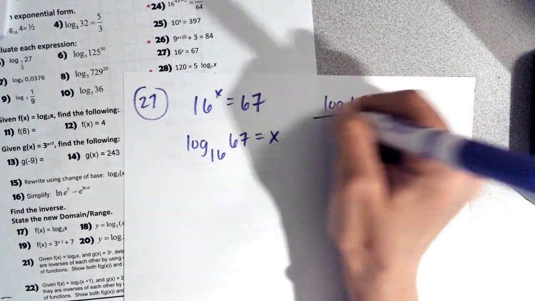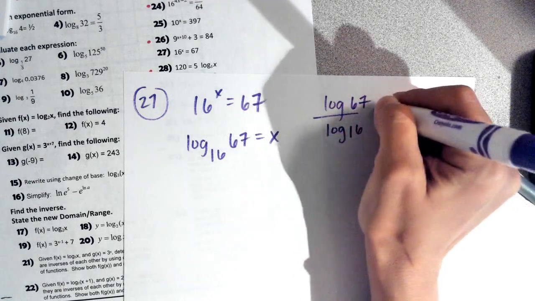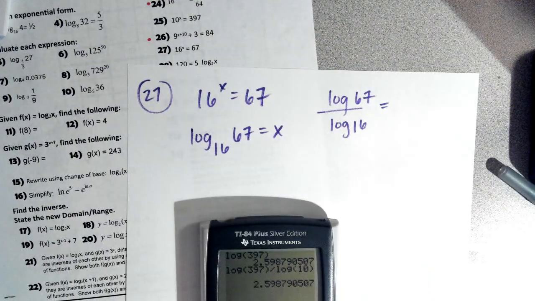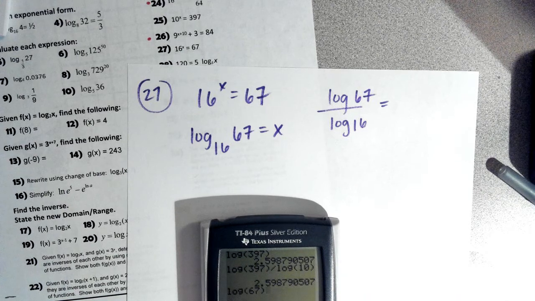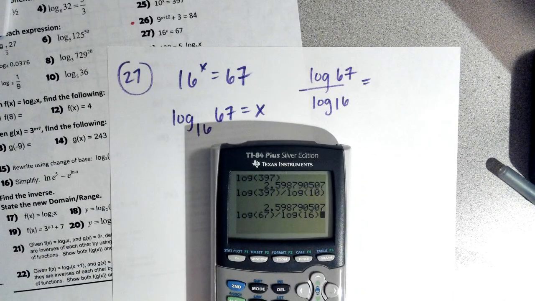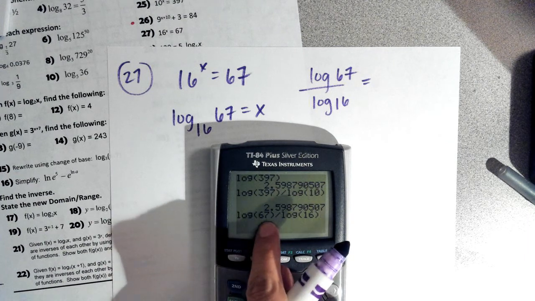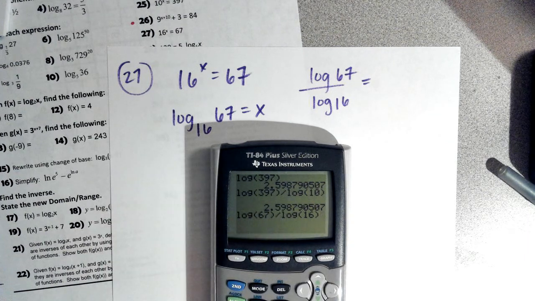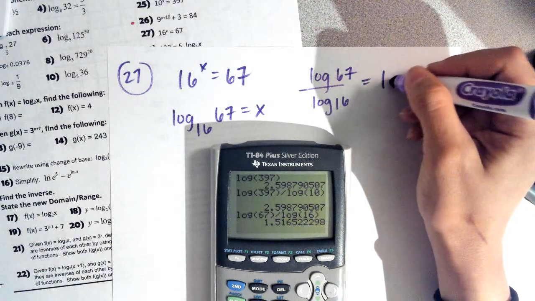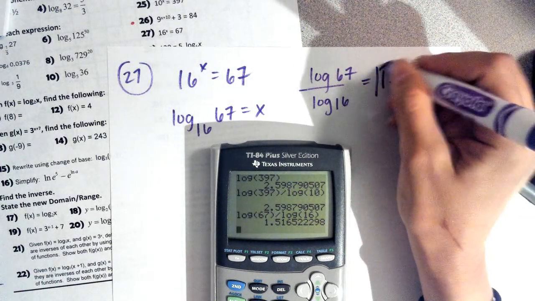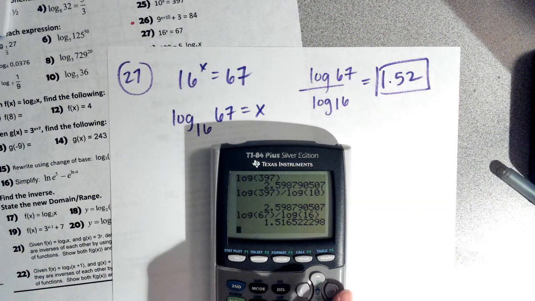Log of 67 over log of 16. Plug that in my calculator. Make sure you plug it in correctly in your calculator, just like that: log 67 close parentheses divided by log 16. So I get 1.52 when I round.